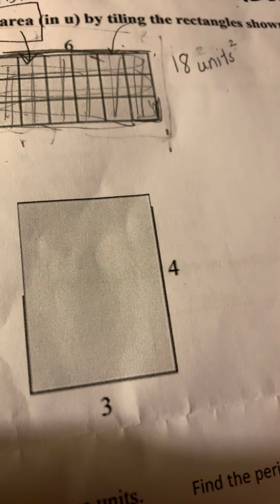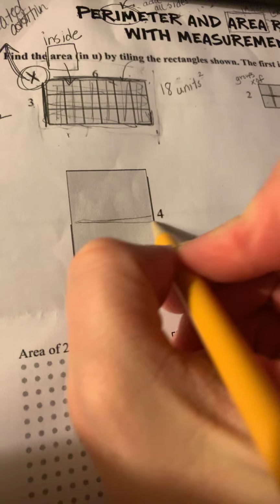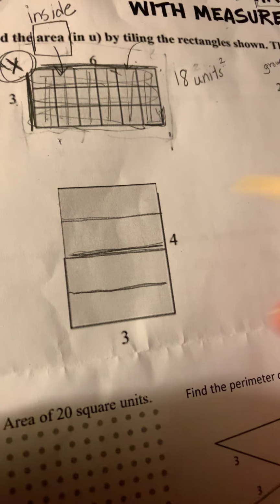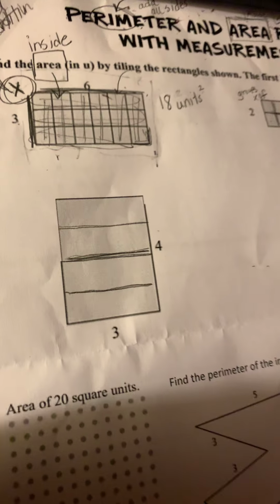All right, so what should we draw first? 4. 4 what? 4 rows. Okay, well, the rows are side to side. 4 is even or odd? It's even because we can split it in half. 2 here, 2 here. Plus even ends in 0, 2, 4, 6, 8. So see, there you can go throwing in even odd.